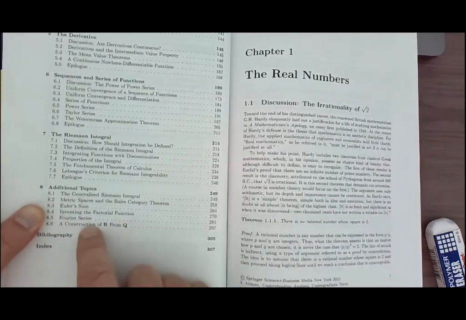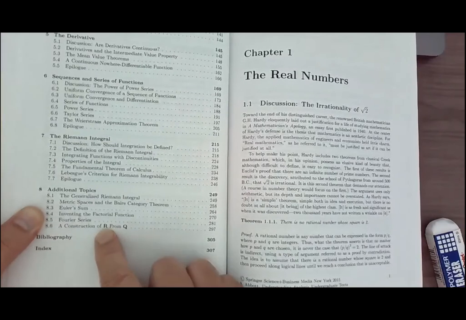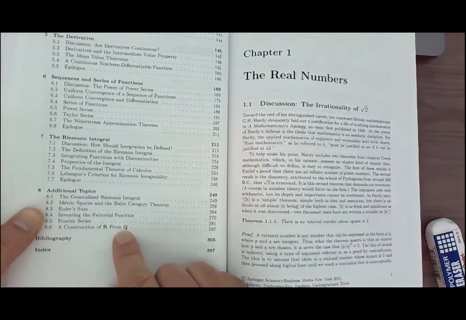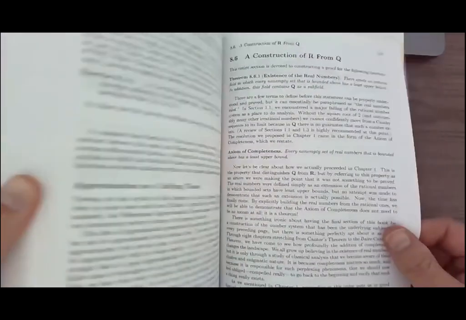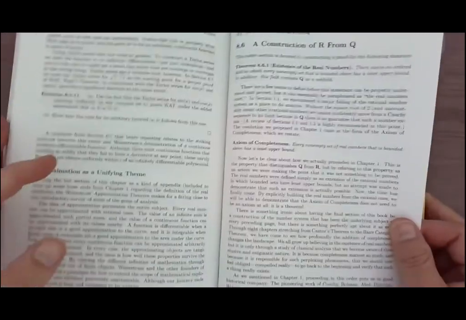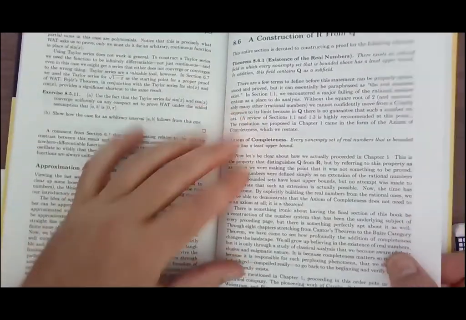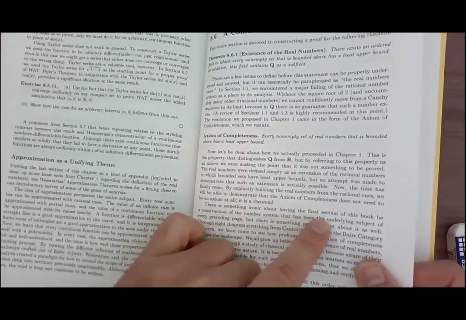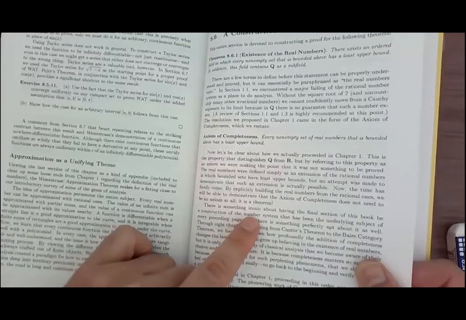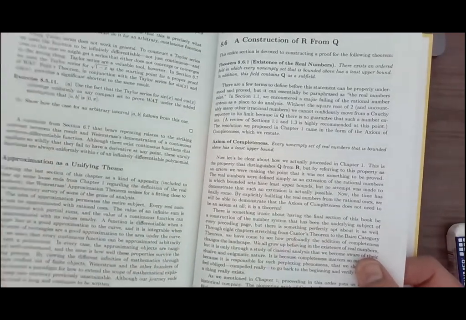And this is when you'll finally create R from Q. And he writes about it. If you get your hands on the book and flip to the back, he writes about it. He says that there's something ironic about having the final section be about constructing this number system that has been used throughout the entire book.